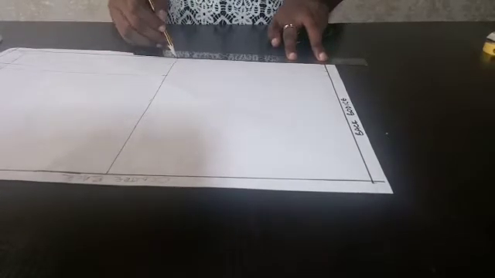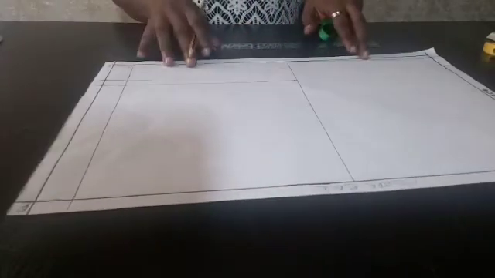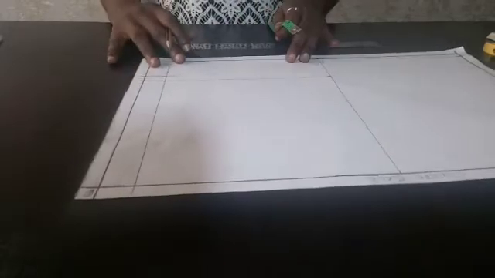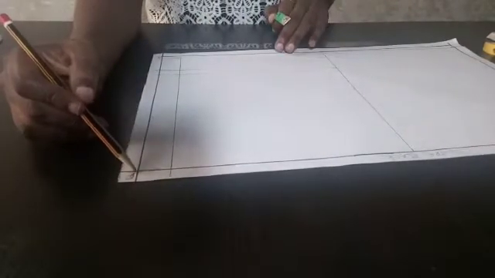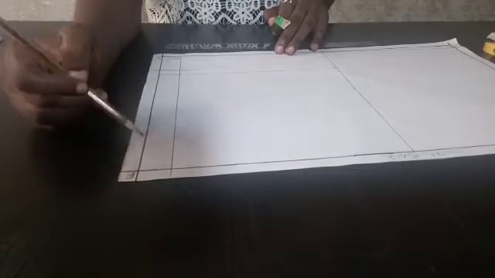So now, because this is already my chest measurement, the width of this rectangle is already my bust measurement. So I will connect this point here to this point that I just marked on the waist area. So that is already connected. So we come straight to the neck area, and then we try to get the neckline. So how do I go about getting the neckline? I begin from point P and I measure 3 inches this way.